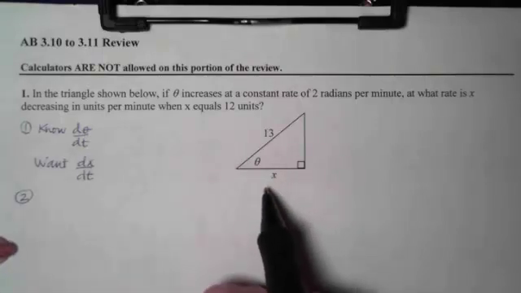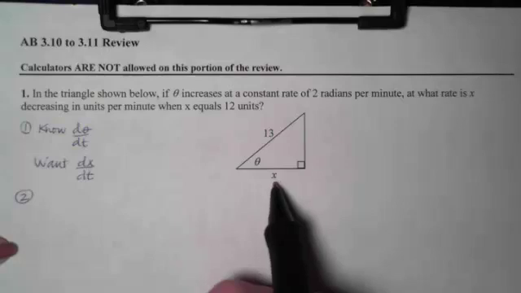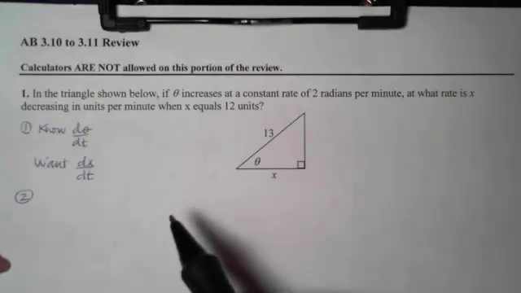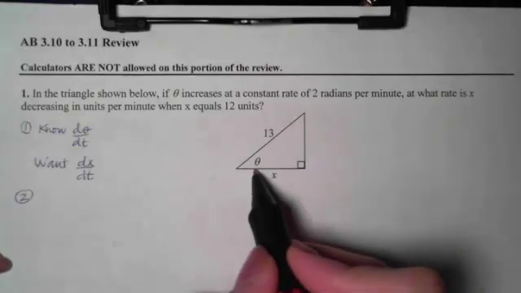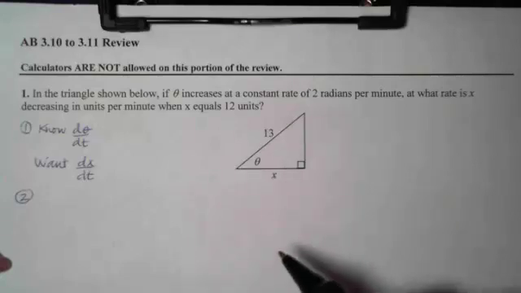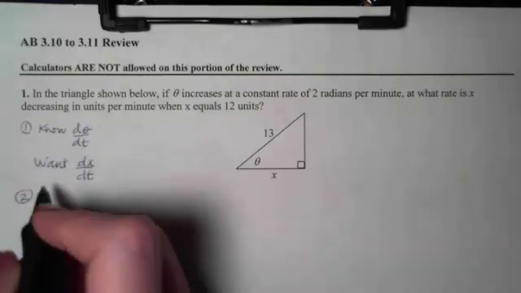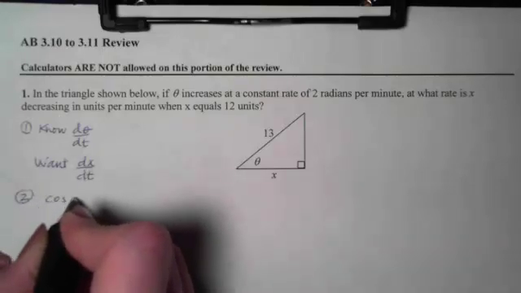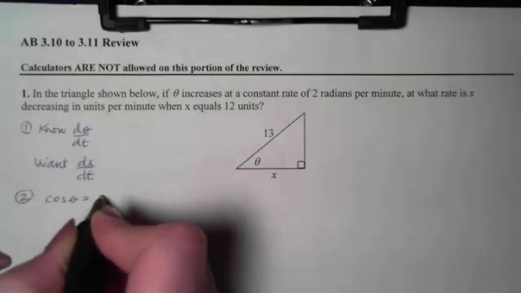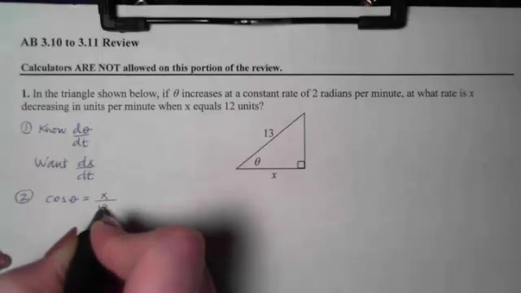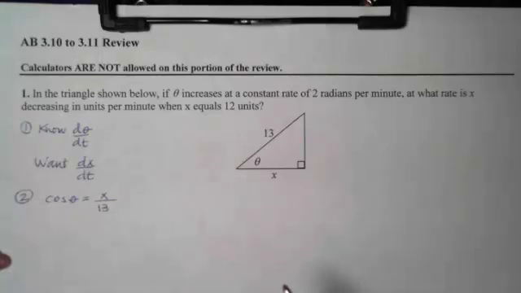Looking at the right triangle here, the relationship that's going to be involved is a trig relationship. And cosine is the ratio that we will use because we have the adjacent side and we have the hypotenuse. So for step 2, we can write the cosine of the angle is the adjacent, which is x, over 13, which is the hypotenuse.